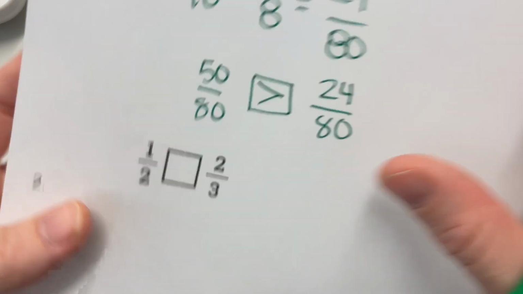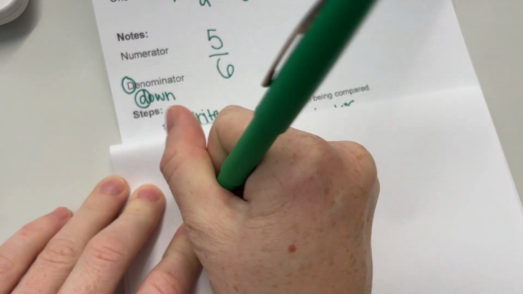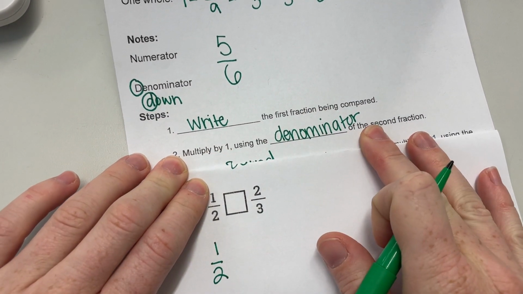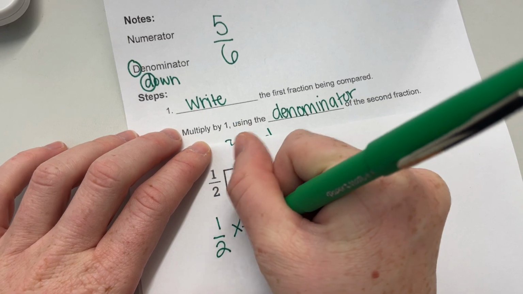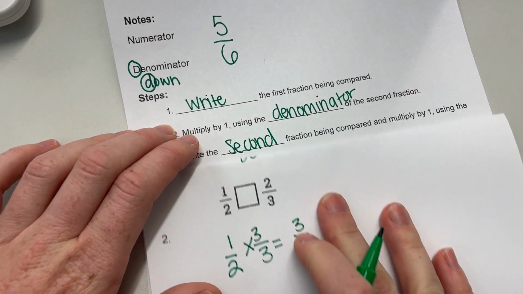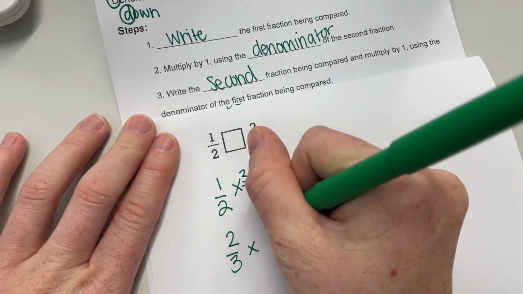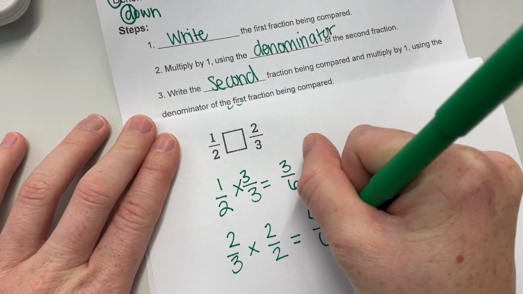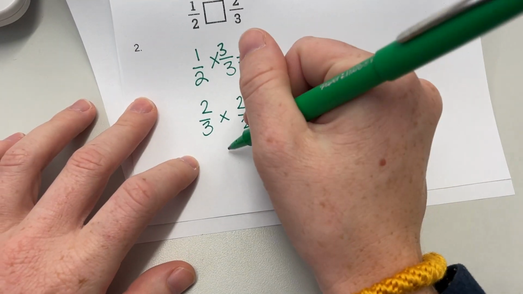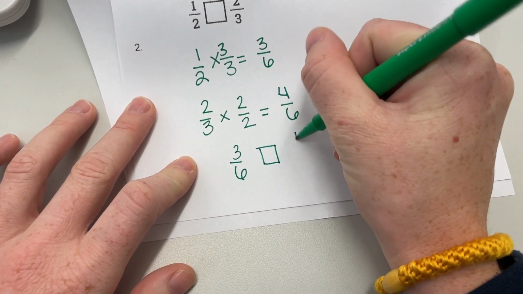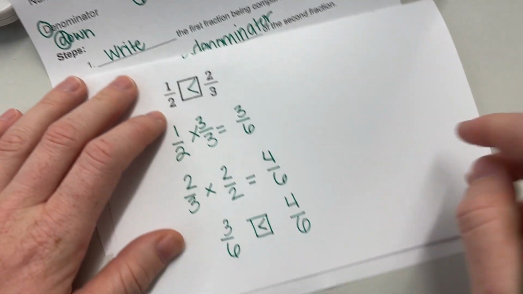Okay, we're going to do our second problem. So I'm going to write the first fraction being compared, so I have 1/2. Now I need to multiply by 1 using the denominator of the second fraction, so 3 is the denominator of the second fraction, so times 3/3, which gets me 3/6. And then I need to write the second fraction and multiply it by the first denominator, so I have 2/3 times 2/2, which gets me 4/6. And now I need to replace the original fractions being compared with fractions with common denominators. So 3/6 and 4/6. 4/6 is greater than 3/6. So I have my open sign eating 2/3.